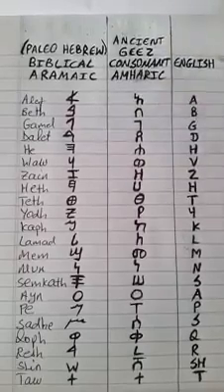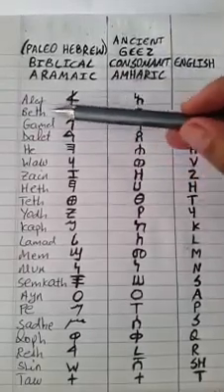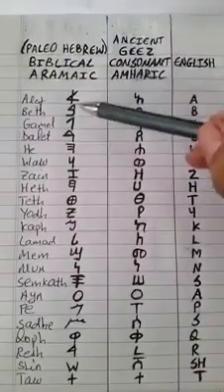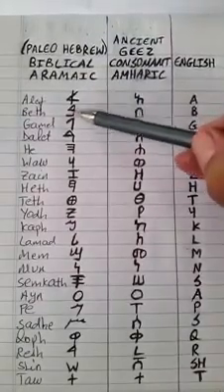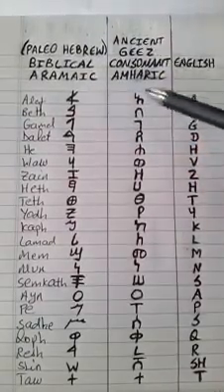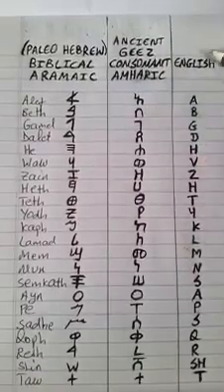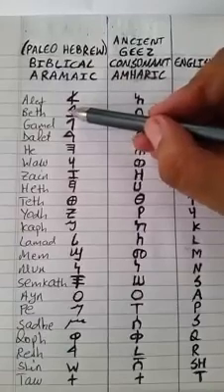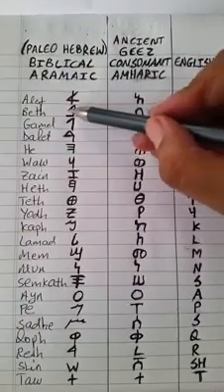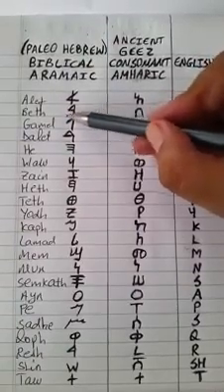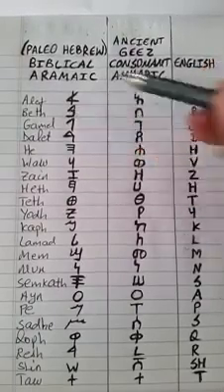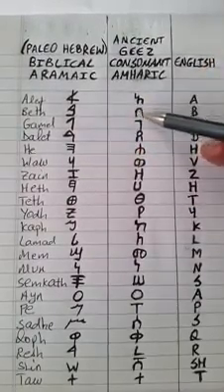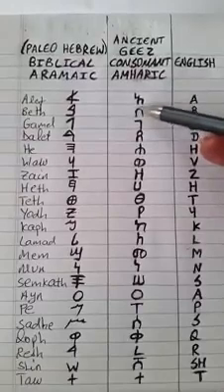The second alphabet is Beit, which is represented by the sign. In Amharic or Ge'ez, it is B. In English, it is B. As you can see, if you see this part of the Beit symbol, you see this one? Do you see this B of the Amharic or Ge'ez?